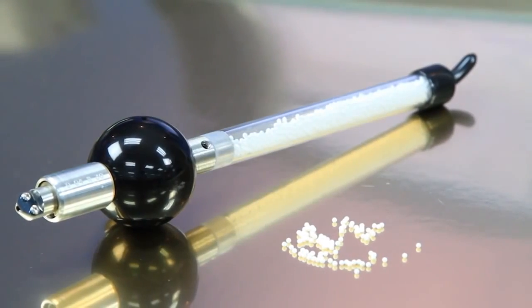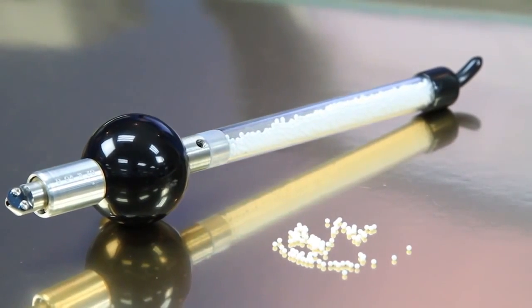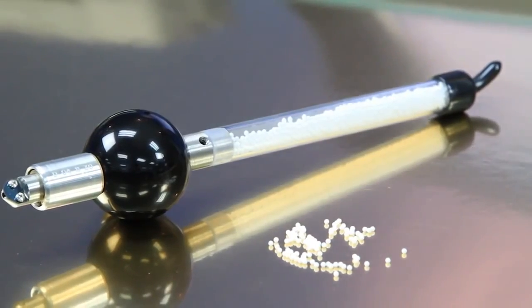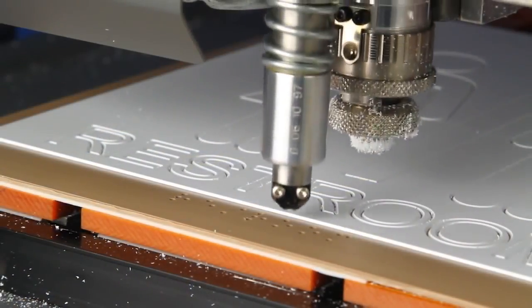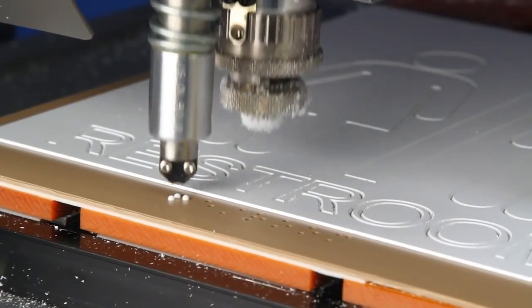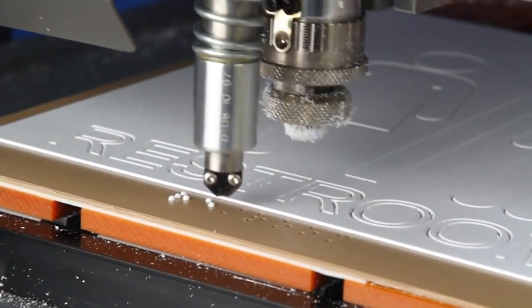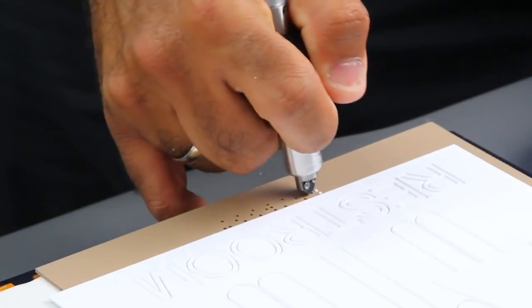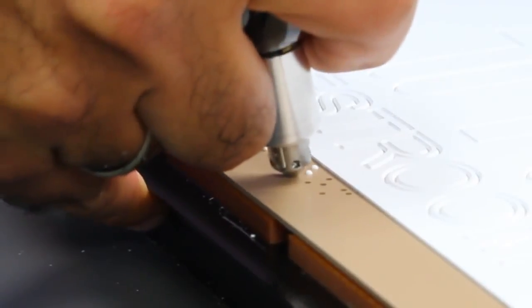To create the raised Braille text, you'll insert specially sized plastic beads called rasters into the holes you've just engraved. There are two methods of inserting these rasters. For the EGX 400 and 600, use the Auto Raster Insert. For devices without the Auto Raster Insert, we recommend using the raster pen tool from Accent Signage Systems.